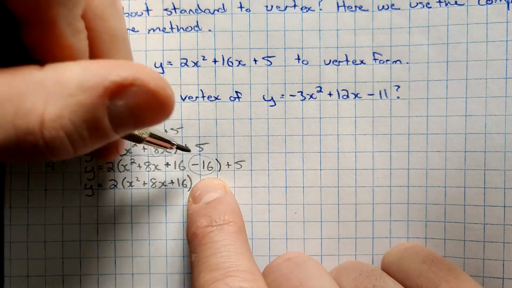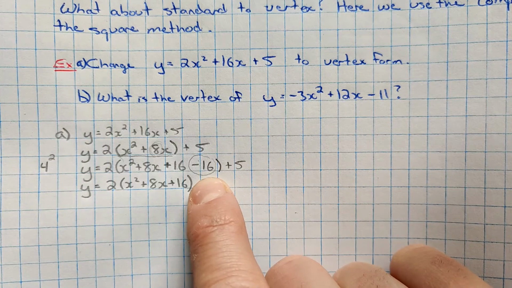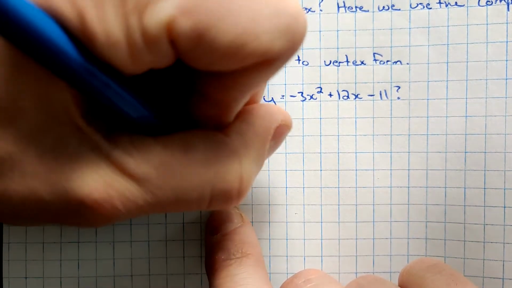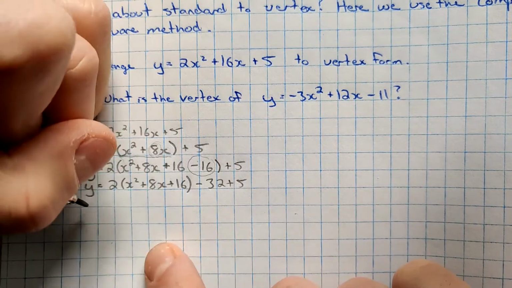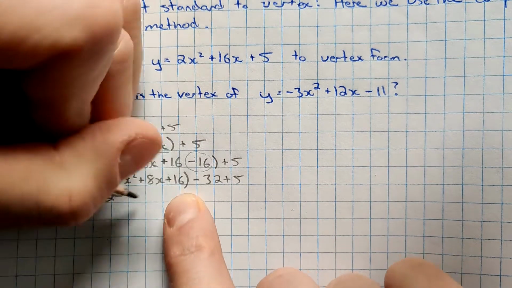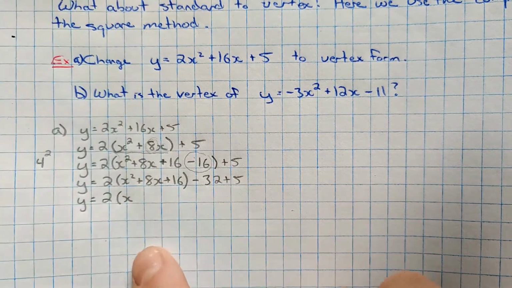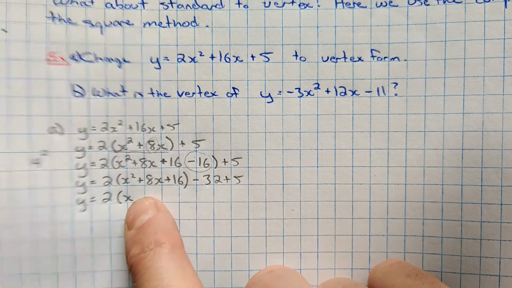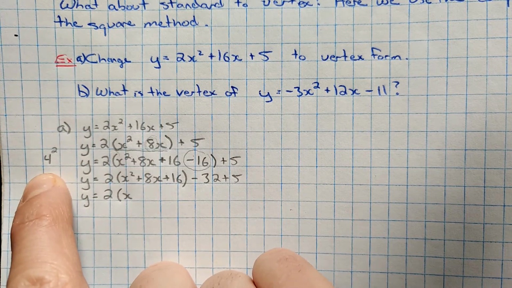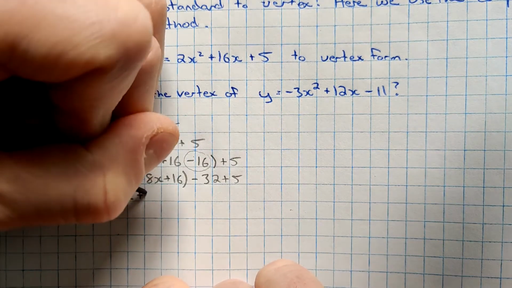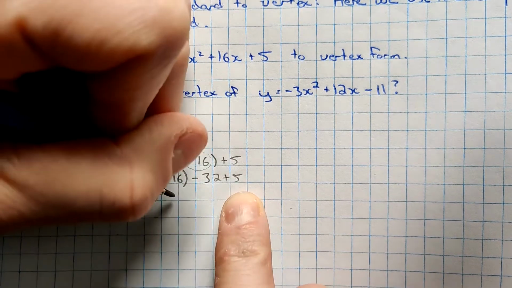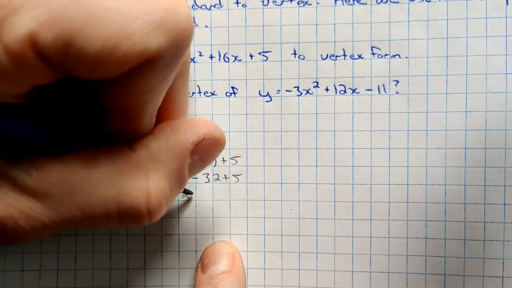Now we're going to multiply negative 16 by 2. That's what's removing it from the brackets. So we get negative 32 plus 5. And now we can finalize this. This is a perfect square trinomial. We know that because we specifically made a perfect square trinomial. The b value is going to be 4. So plus 4 squared, and then negative 32 plus 5 is going to give us negative 27.